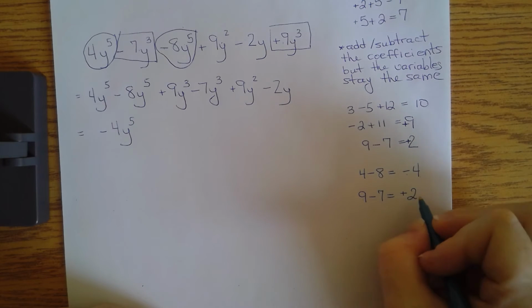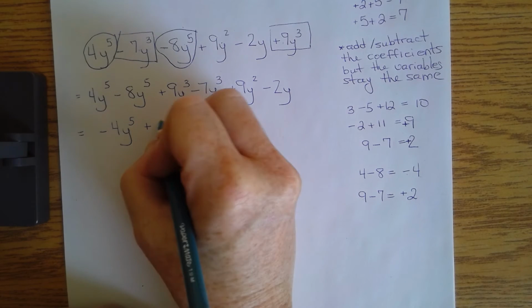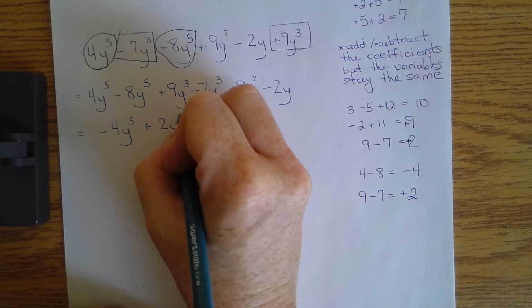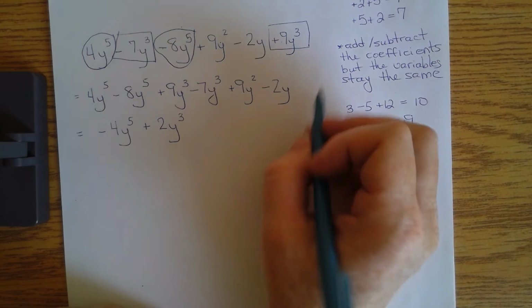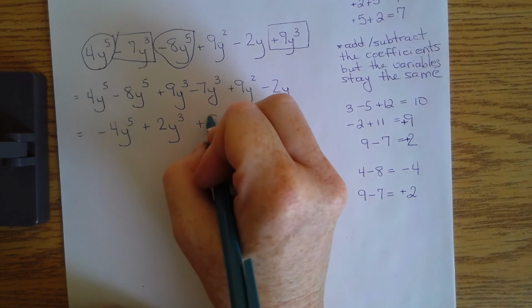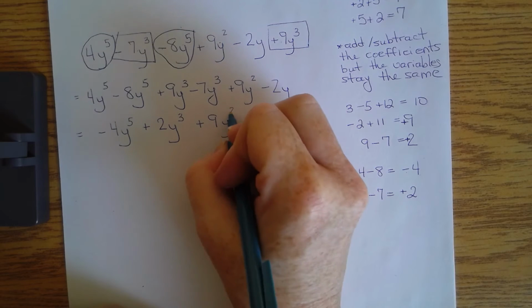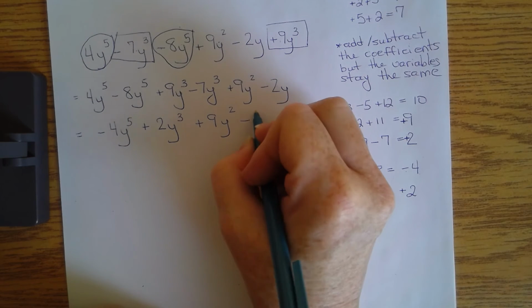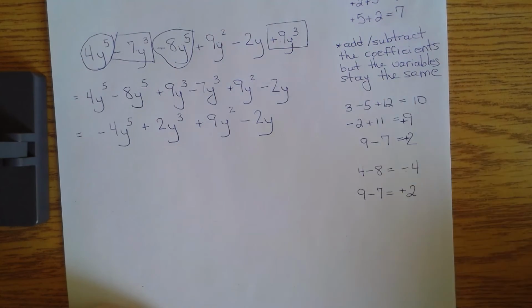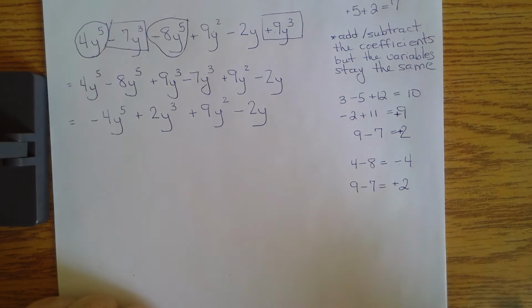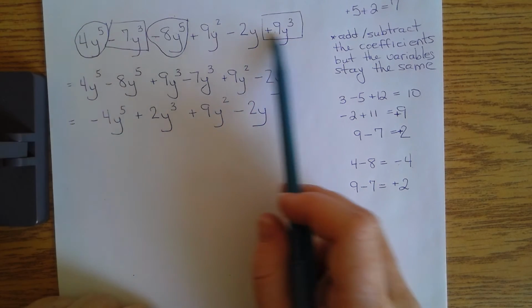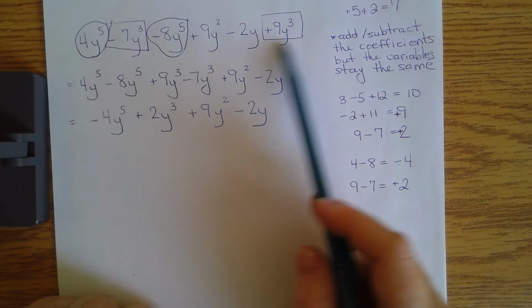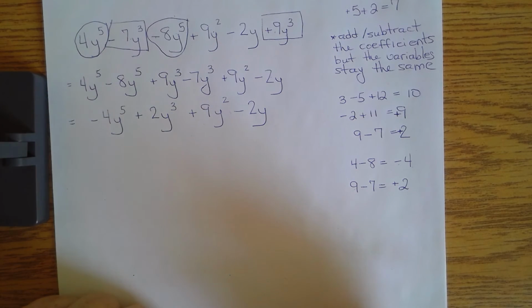That 2 is positive, so I'm going to do positive 2y cubed. And then I have the 9y squared. There's nothing else there, so I just write it. I don't have to add anything to it. And then I have my minus 2y, and there's nothing else there, so I don't have to add anything to it. So now I have added and subtracted everything in here that can be added and subtracted, and I have my simplified expression.